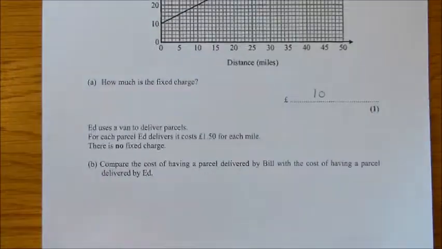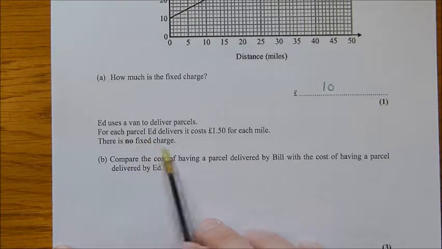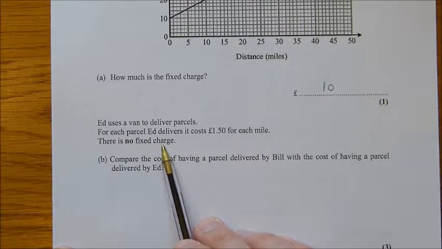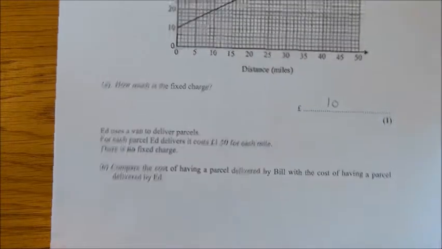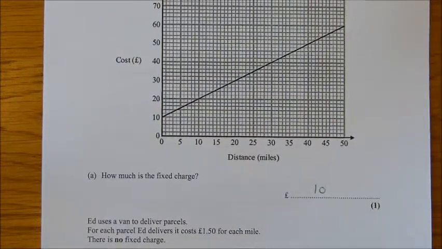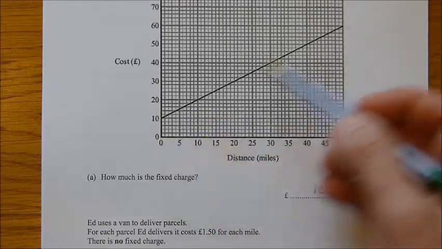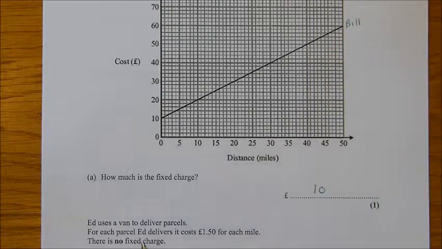Okay, now we've got some information about Ed. Ed uses a van to deliver parcels. For each parcel Ed delivers, it costs £1.50 per mile, and there is no fixed charge. And we're asked to compare the cost of having it delivered by Bill with the cost of it being delivered by Ed. Now the best way I can think of doing this is by plotting the information about Ed on the graph that we've got here, and then comparing the two lines, the one for, let's just label that as Bill, and the one for Ed that we're about to do.